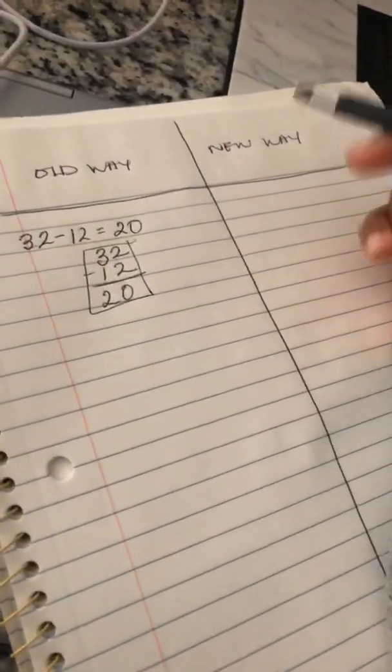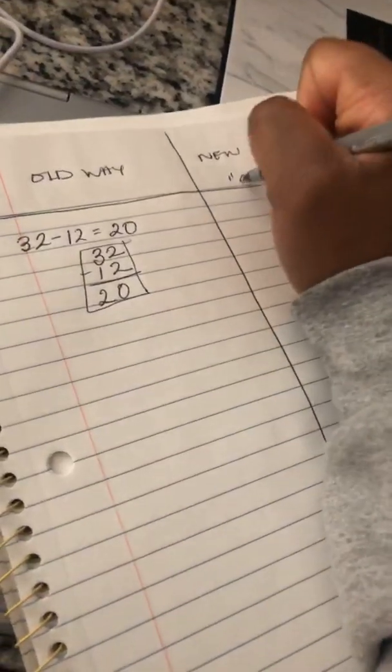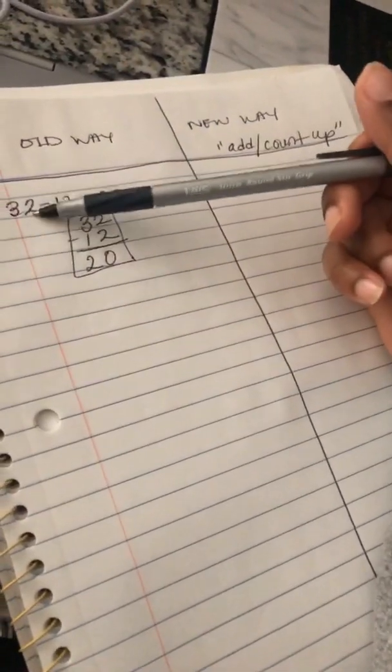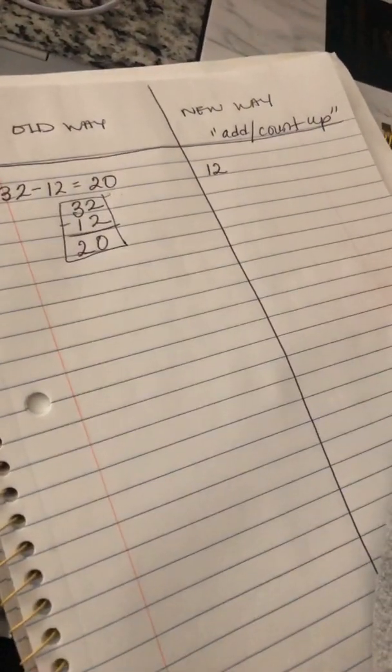The new way is all they want you to do is to add or count up. That's all you're doing. In order to count up, you have to start from the smallest number. So the smaller number here is 12, right? Our goal is to get to 32, because remember, all subtraction is finding the difference between the two numbers, right? If I give you a $10 bill and you give me back $5, the difference is $5, right?